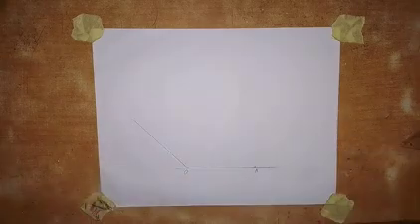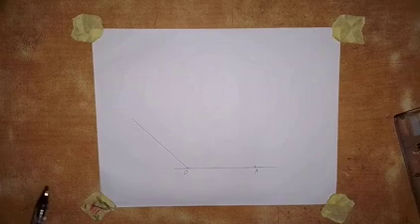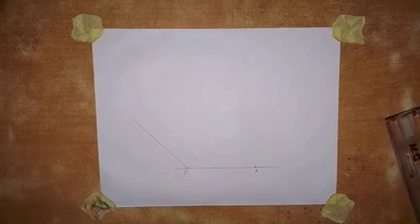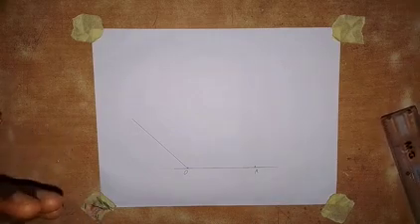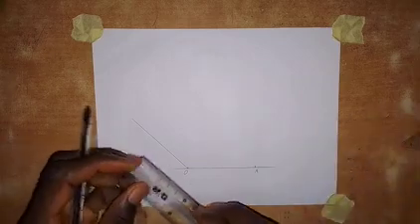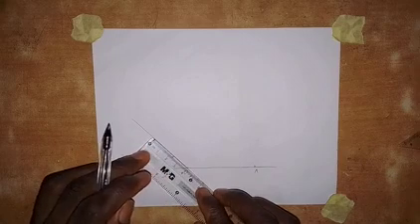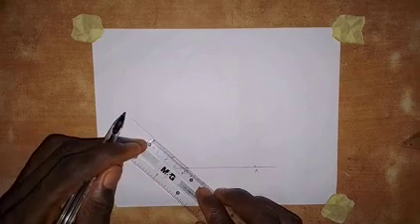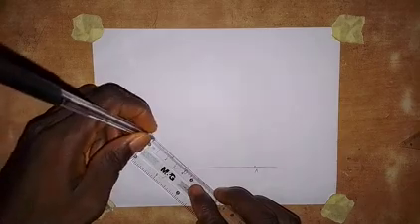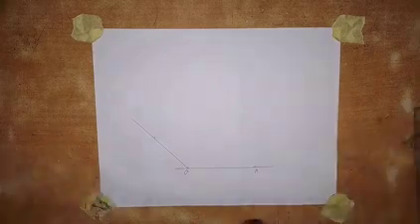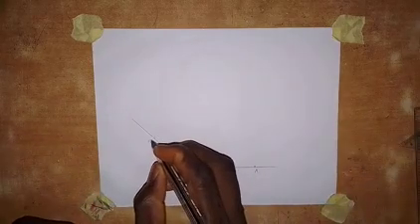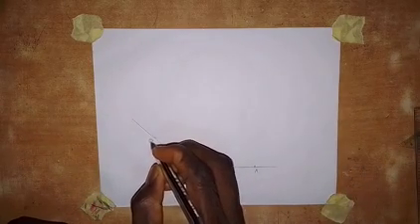On this line we take the measurement of the width of the cuboid, which is 4 centimeters or 40 millimeters. Where we have 0 at point O, I'm going to put a mark on this line at 4, and I will call it point B.